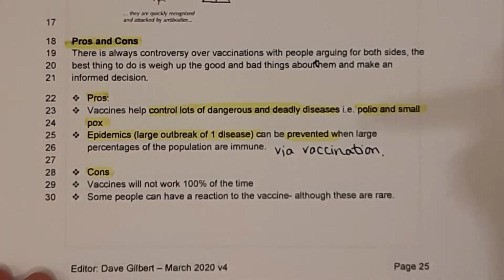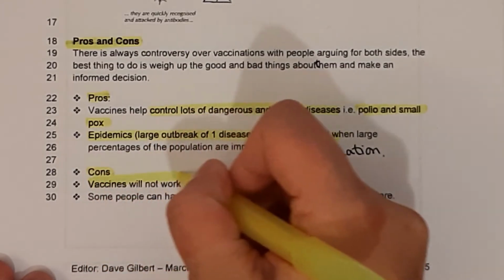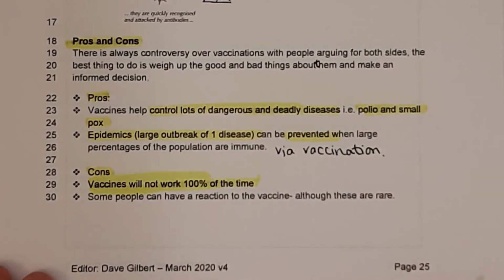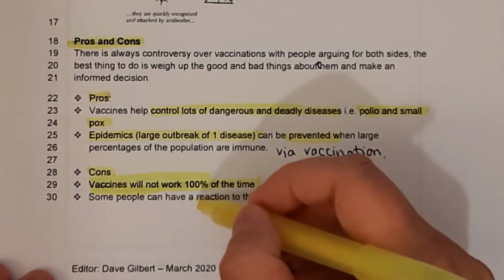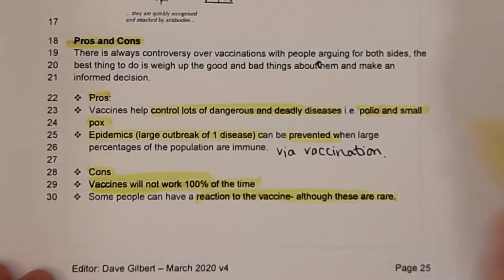So vaccines don't always work 100% of the time for a variety of reasons, but generally they are very effective. Some people can have a reaction to the vaccine. Now these are incredibly rare. Usually people that react to vaccines actually have other allergies, and most of the time it's not the vaccine they're reacting to, it's actually an ingredient in the vaccination. So quite a lot of vaccines are made using eggs because they have to grow the pathogen to give them out. And so people who are allergic to eggs quite often will be allergic to vaccines as well. They'll have a reaction because the vaccine's made with eggs.